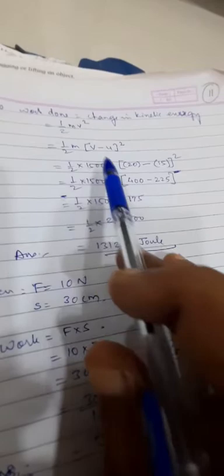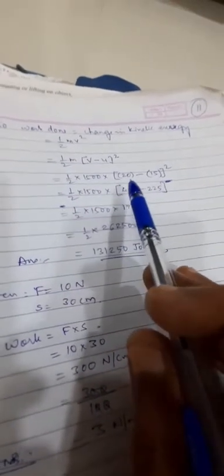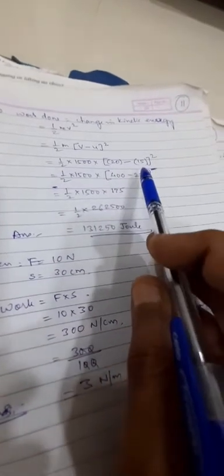Now half into, now put the value of m, that is 1500, into what is the value of v, we have already seen, that is 20, minus 15, whole square. Okay, if you simplify again, half into 1500 into, if you just make the square of this, that will become 400 minus 225, the square of 15.